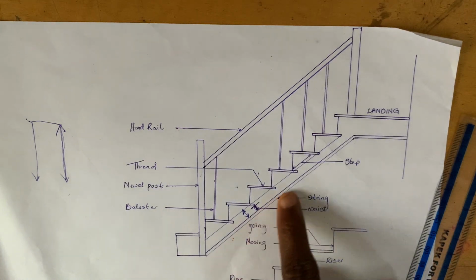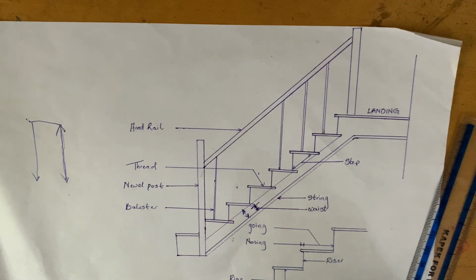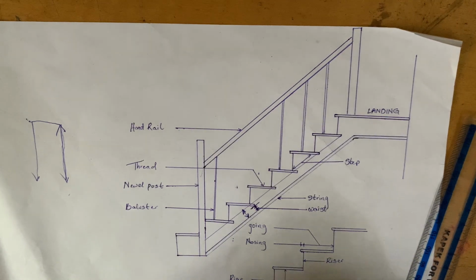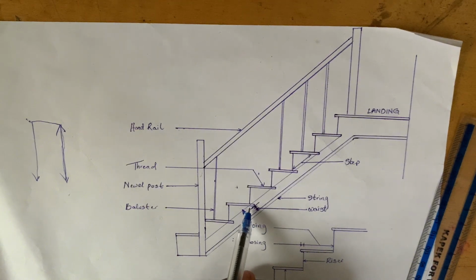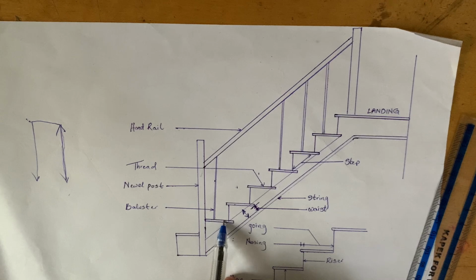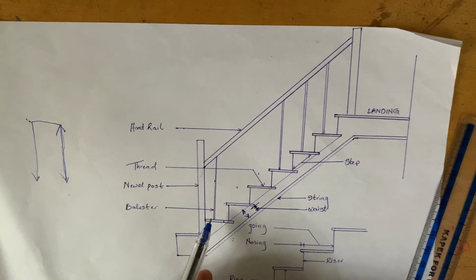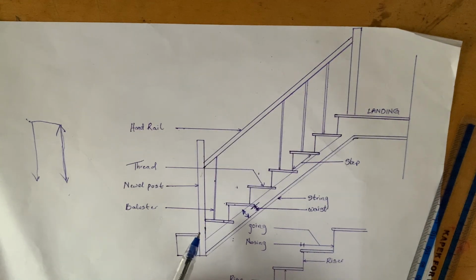Now, after that, the distance between two treads is called your rise. So that means if this is my tread here, first tread, second tread, the distance from here to here would give me a rise. So they might say the rise is 150 mm. Hope you're getting the logic. Might be 200 mm depending on how high the staircase is.